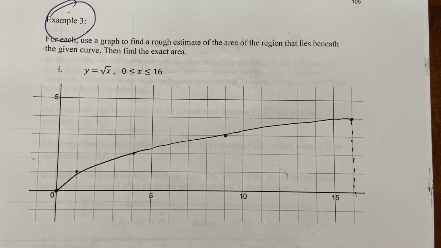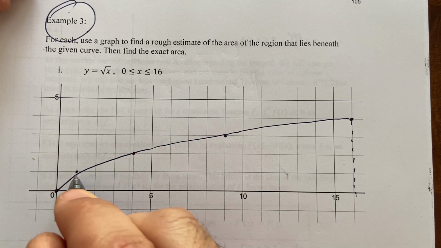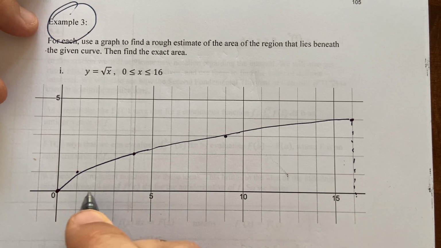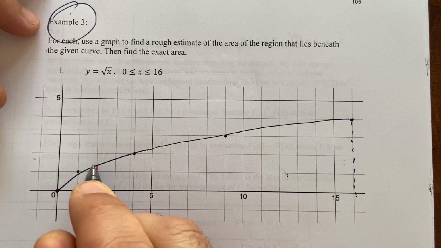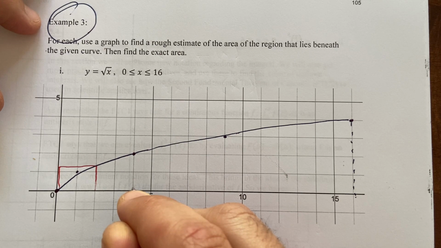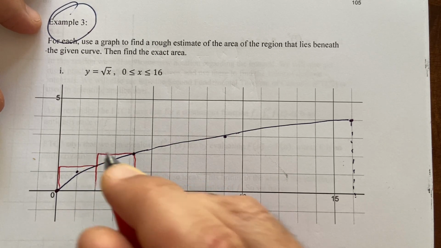It doesn't really say what number of rectangles to use. So I'll just go ahead and use right endpoints with, oh gosh, let's do 8 rectangles. So I'll do one right here. I'll do one right here, and so on.